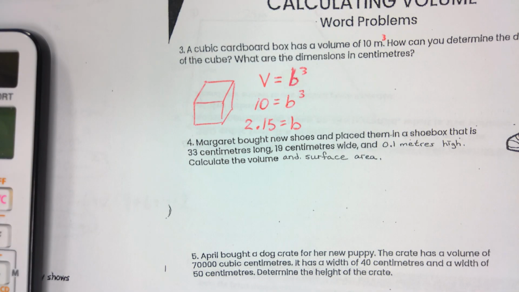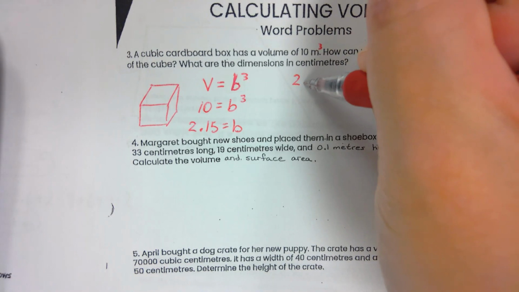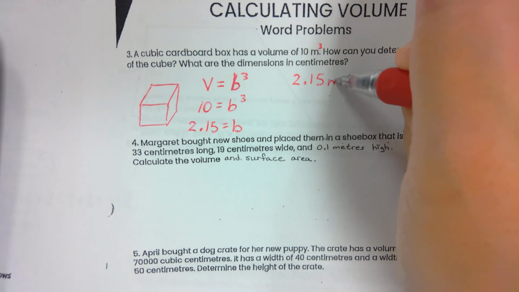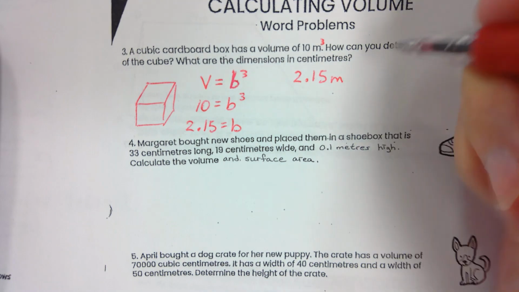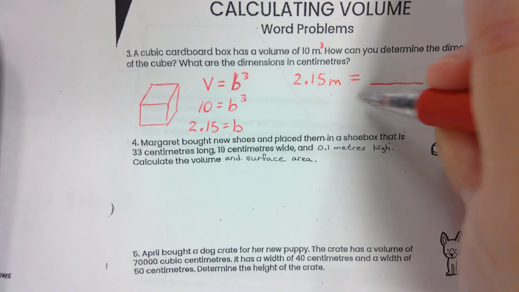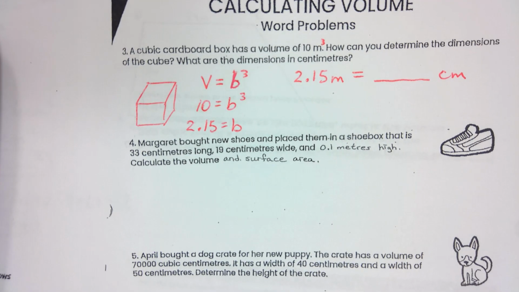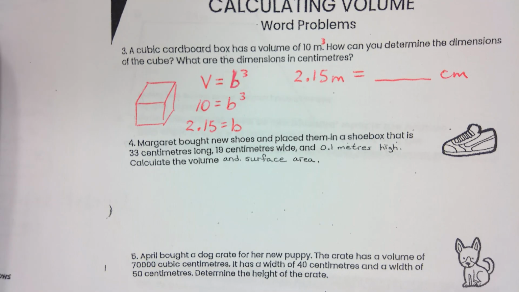Is that my answer then? Melody, is that my final answer? So the base is 2.15 meters. In centimeters. Right, I have to convert it to centimeters. Metric conversions, am I giving you guys those? No, you have to remember. So King Henry died unusually drinking chocolate milk. I like that one more.